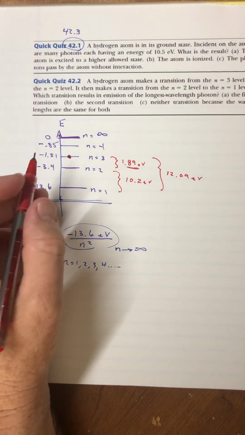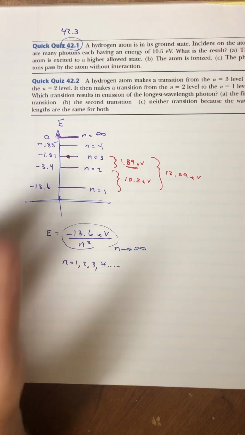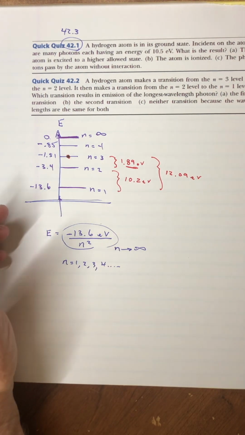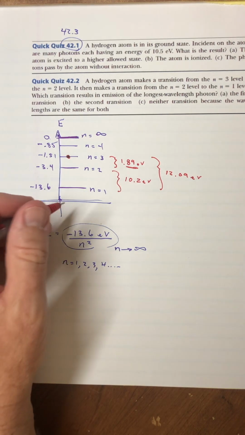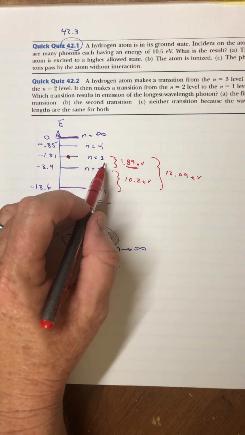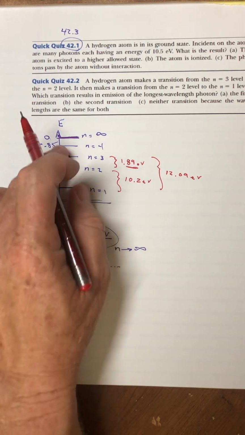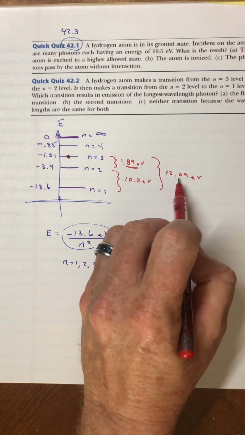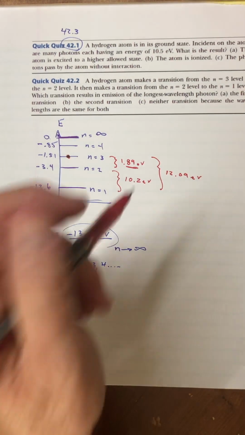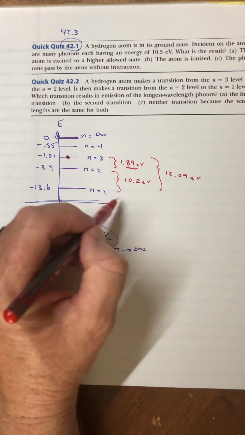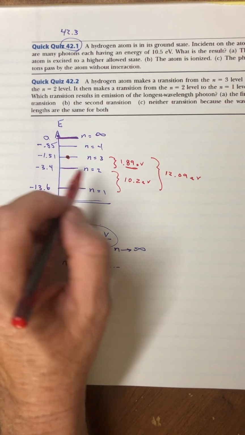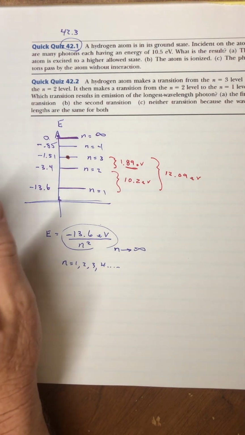Now, what I didn't focus too much on in the lecture, and want to explain now, is that the reverse is also true on absorption. The only way you're going to get to level number 3 is if you hit it with a 12.09 electron volt photon, or you first hit it with a 10.2 and it's hanging around on this next level, and then you hit it with a 1.89.